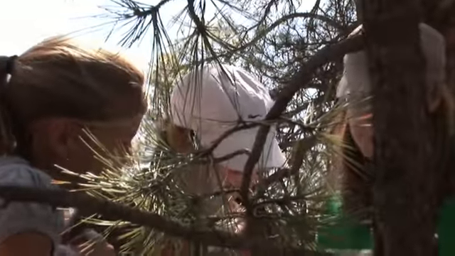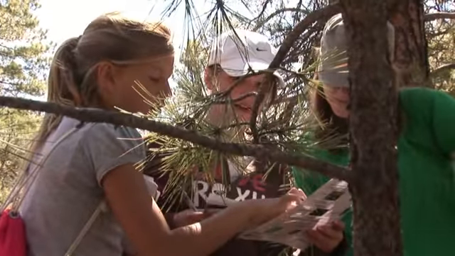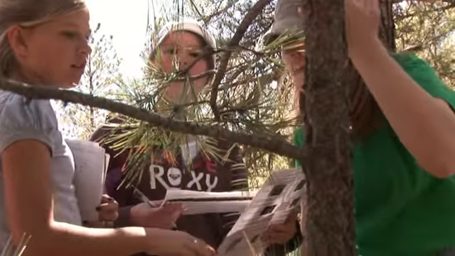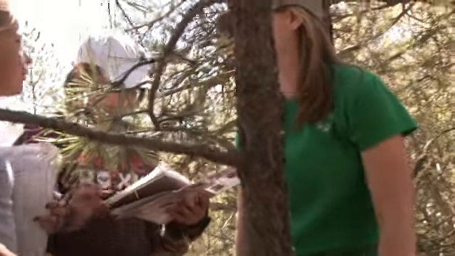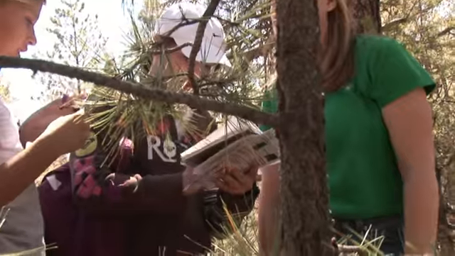Are the needles in bundles or groups? Yep, they are. And they're in groups of 2. Go to 4. If the needles are long, they're in groups of 2. Pinon pine. It's another pinon pine, and you found lots of those, yeah. There's lots of pinon up here. Look, pinon pine. Perfect.